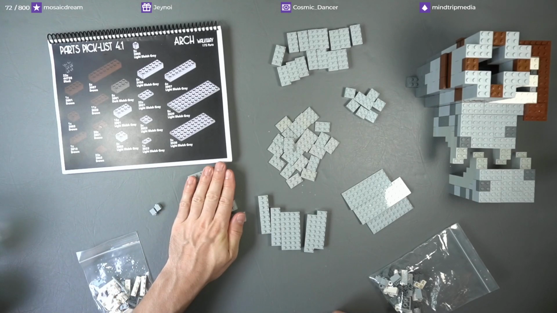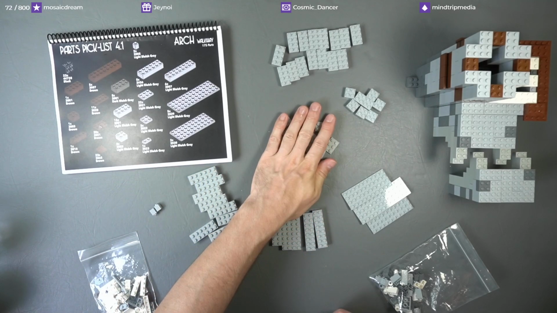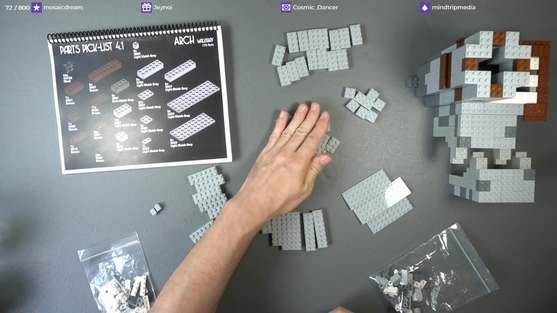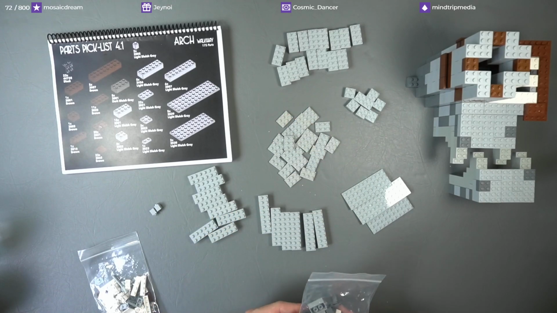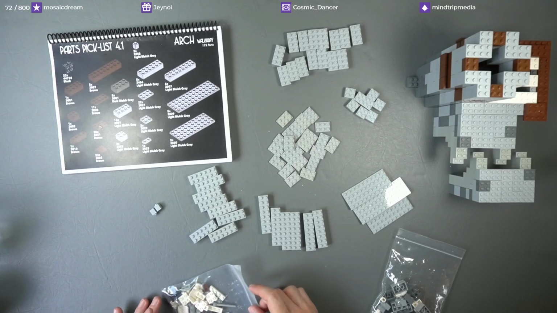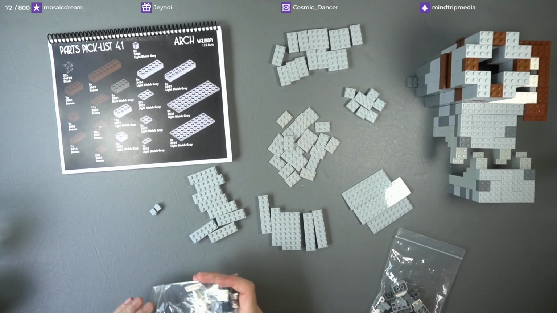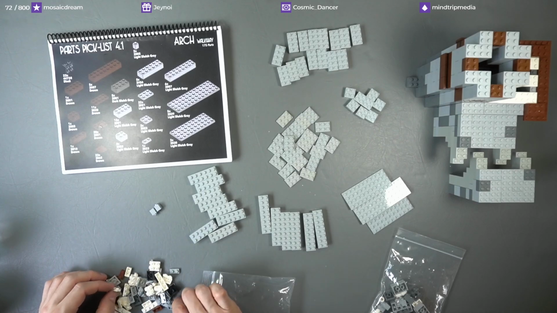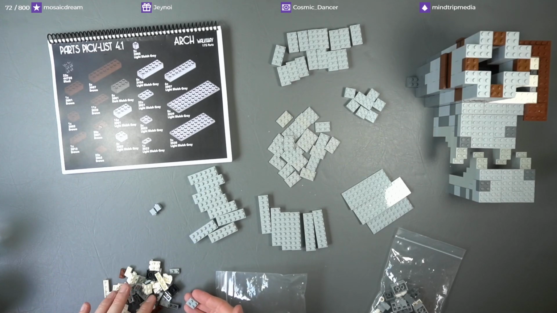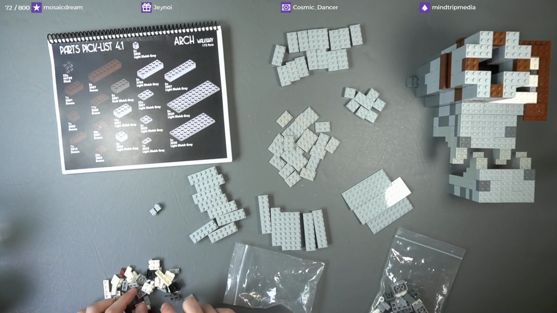Two, 8, 6, 22. We need some small flat ones, which are in here, I think. Yep. Oh, these are definitely different colors.